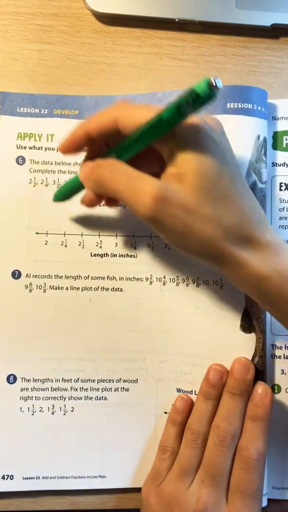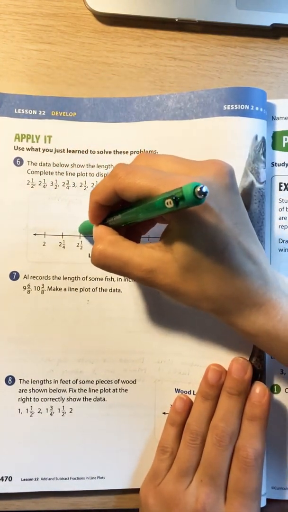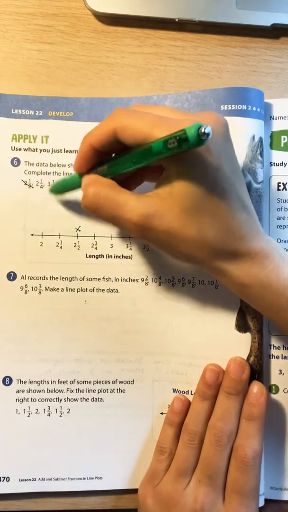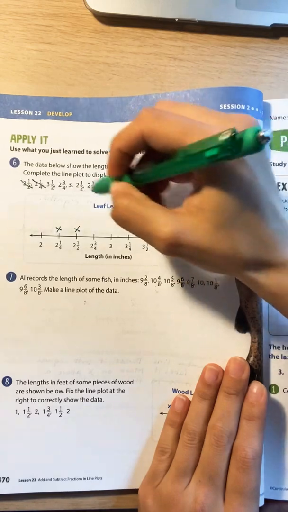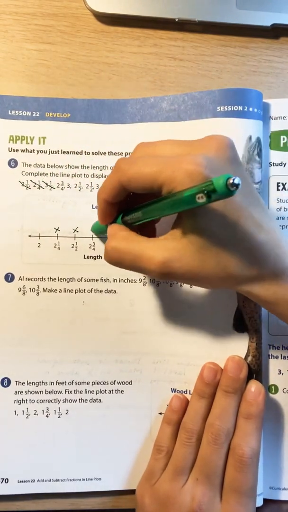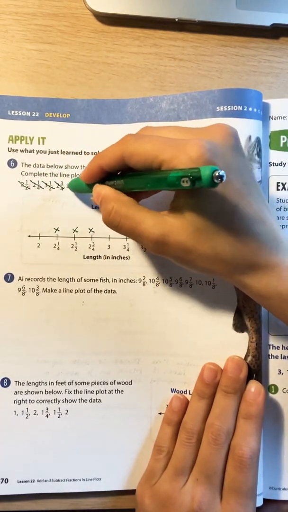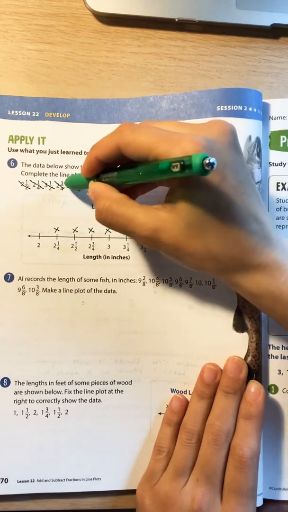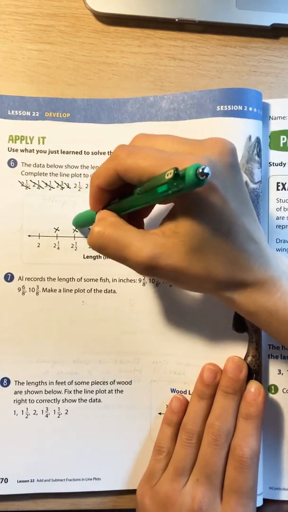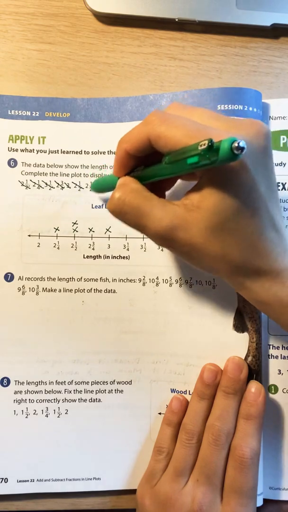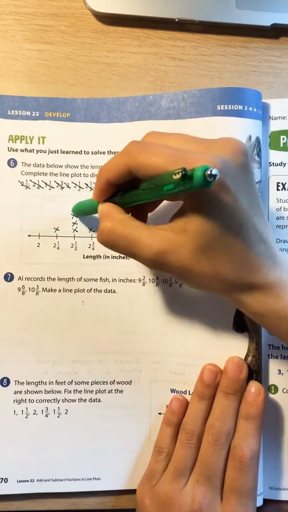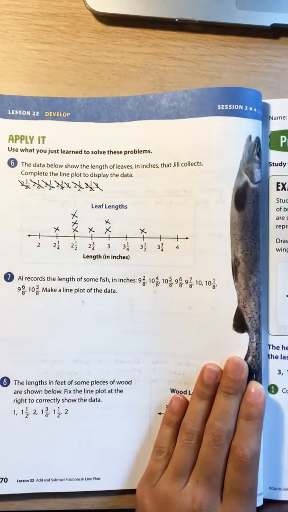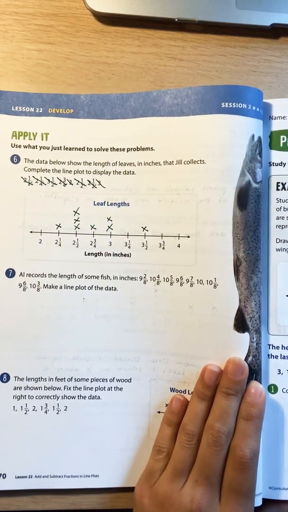So 2 1/2 is right here. Cross it out as you go. 2 1/4, 3 1/2, 2 3/4, 3 whole inches, 2 1/2, 2 1/2 again, and 3 again. 1, 2, 3, 4, 5, 6, 7, 8. Yep. That's it. Number 7.